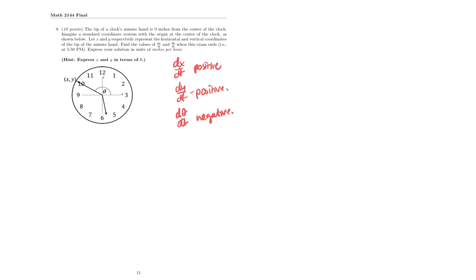And so the hint here is to relate x, y, and theta. And so actually we can relate them separately. In this case, I know that the hypotenuse is 9, and so I can say that sine of theta is equal to y over 9, and that cosine of theta is equal to x over 9.